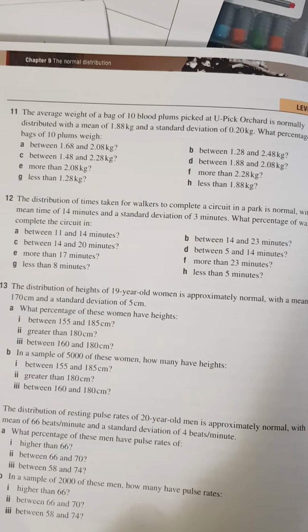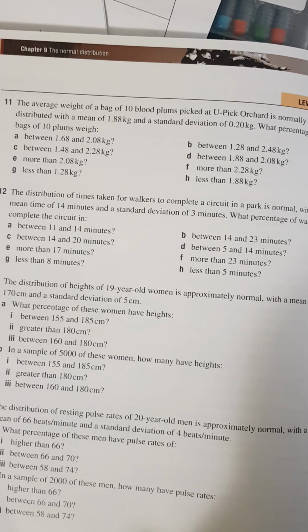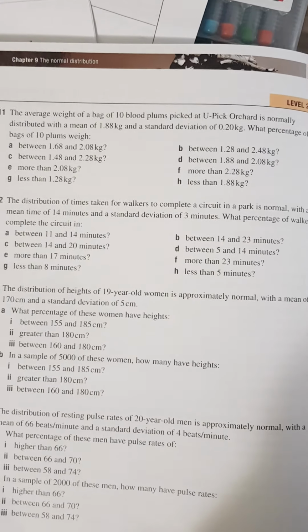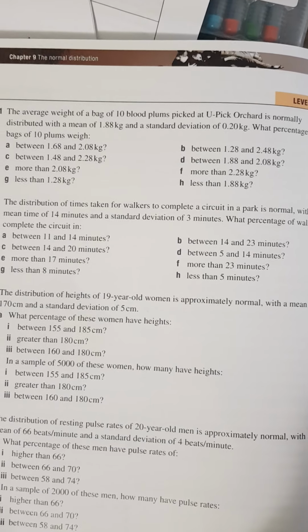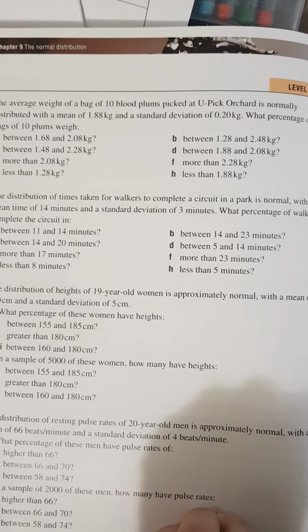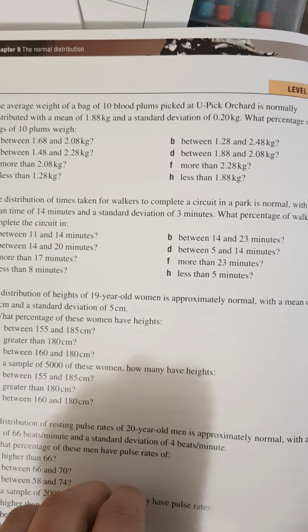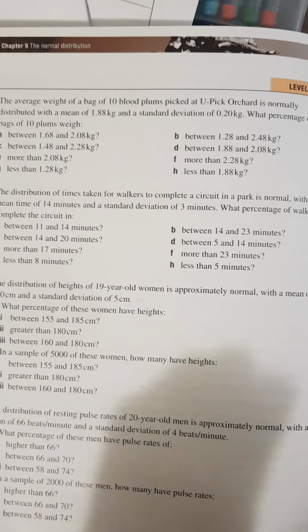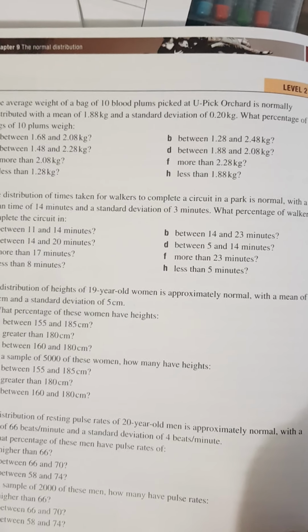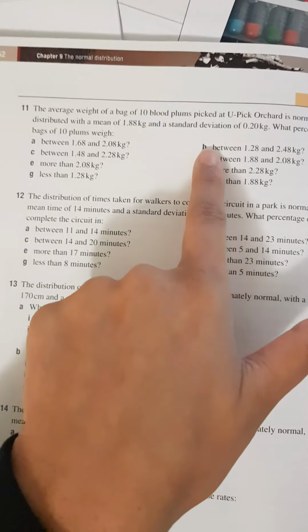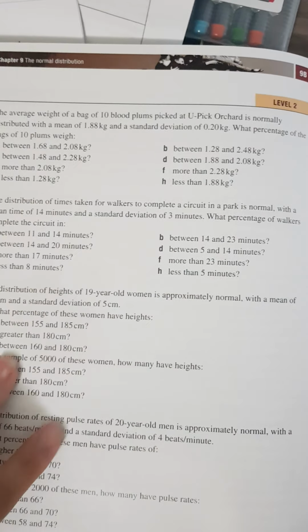So the story is that it's about fruit, and on average, a bag of 10 of the blood plums from an orchard has a mean of 1.88 kilograms, and a standard deviation of 0.20. So on average, it's 1.88, and the next one could be either 0.20 below, 1.88 take away 0.20, or it could be above, so 1.88 plus 0.20. Now, you have all these questions asking about percentages. Before you do any of these questions, you actually need to make a graph out of them.